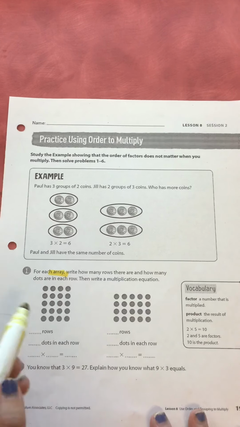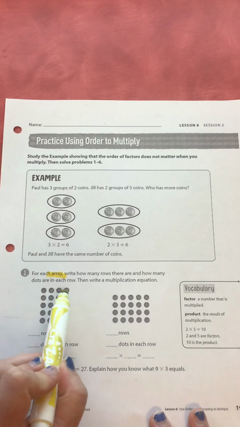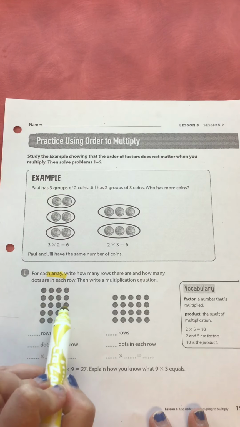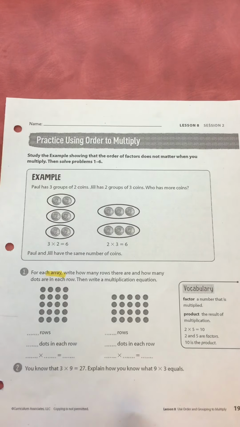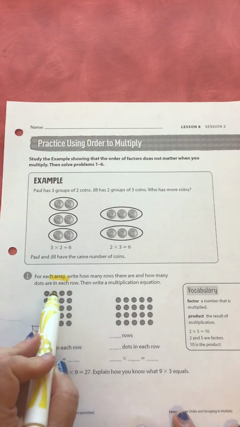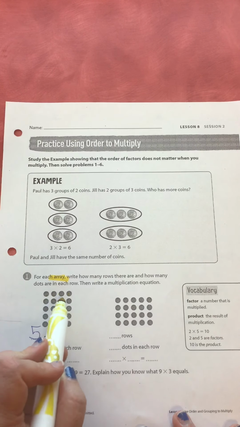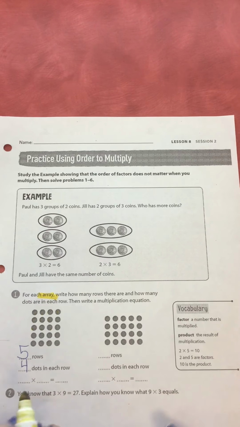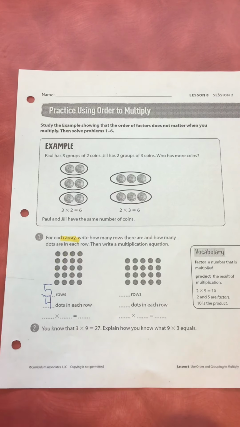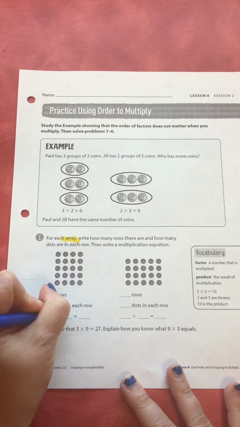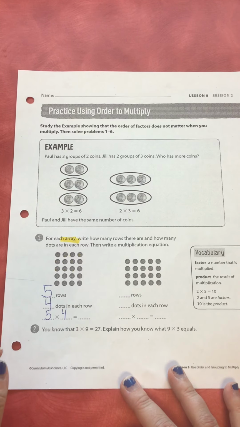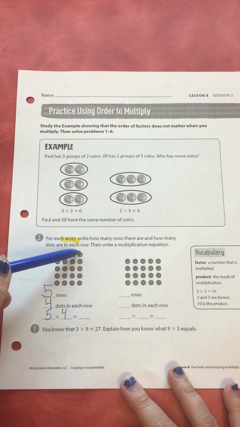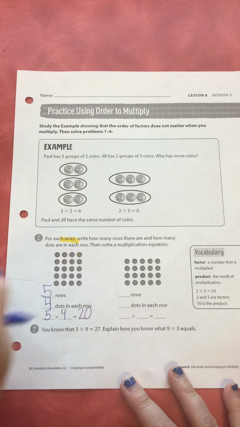So let's look at this first array. How many rows are there? 1, 2, 3, 4, 5. There are 5 rows. How many dots in each row? 1, 2, 3, 4. So there are 4 dots in each row. What multiplication problem would that make? 5 rows of 4, and what's the product? I could count by 5s. 5, 10, 15, 20. So 20 is the product.